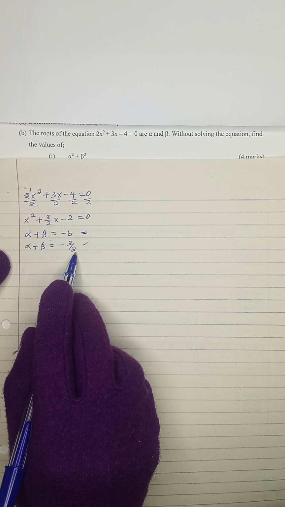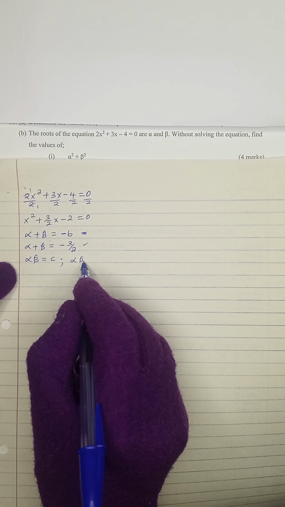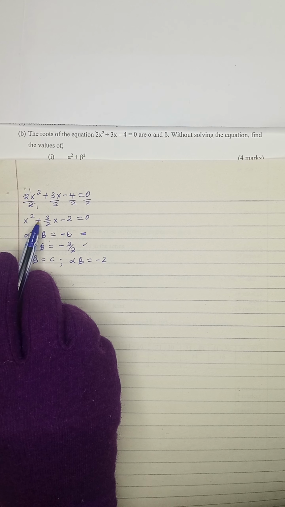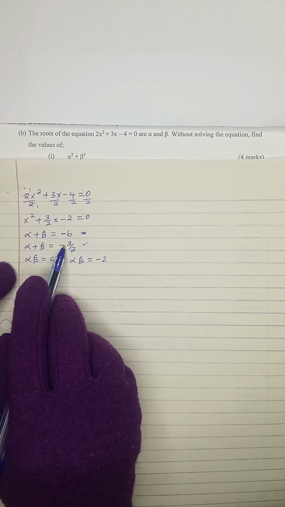Take note that the sum of the roots is negative b, and the product of the roots is just c. If it is positive, you take it the way it is. If it's negative, so for this case, our product will be equal to negative 2. If here we had minus 3 over 2, then it would be negative of negative 3 over 2, then it will be positive. But if it is positive, then you make it negative. Remember, here it is negative b. So we have the sum and we have the product.